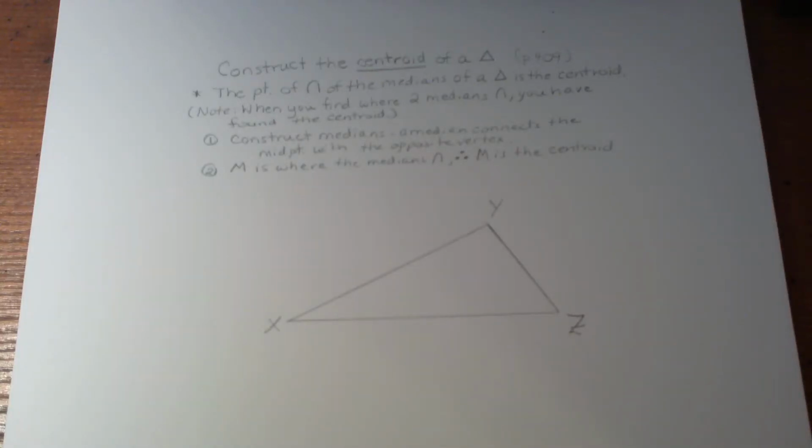We're going to construct the centroid of a triangle, which is found on page 409. Now, the point of intersection of the medians of a triangle is the centroid. Note, when you find where two medians intersect, you have found the centroid. So it's not necessary to find that third median.